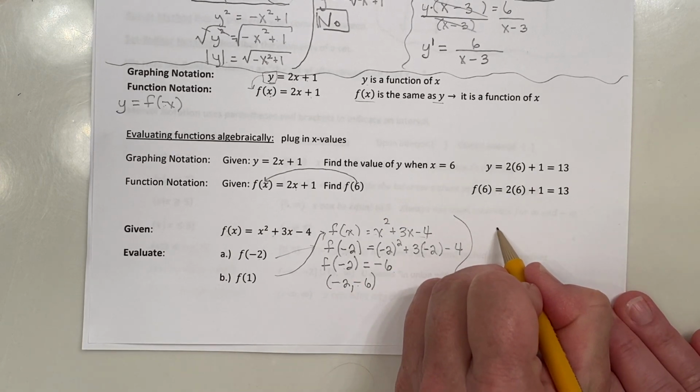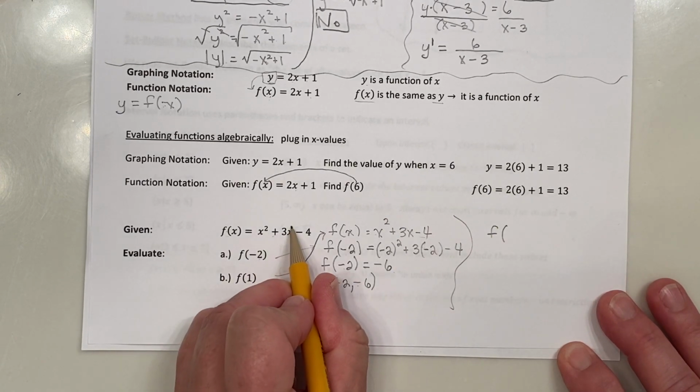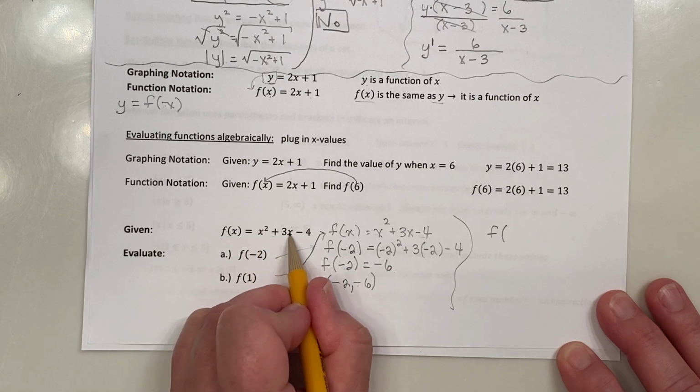All right, so for B, same thing, but now in the original problem, new problem B is plug 1 in here and 1 in here.